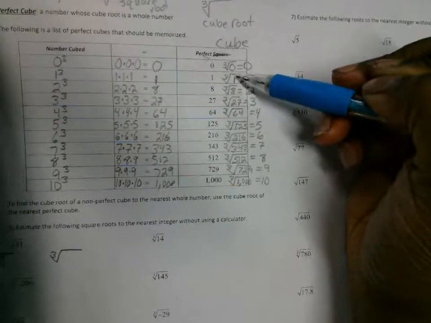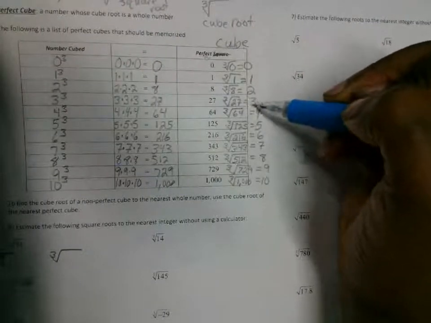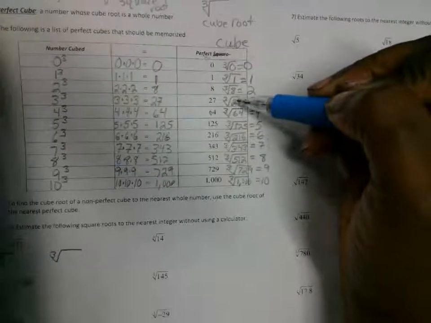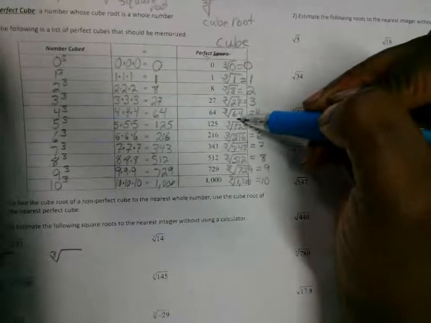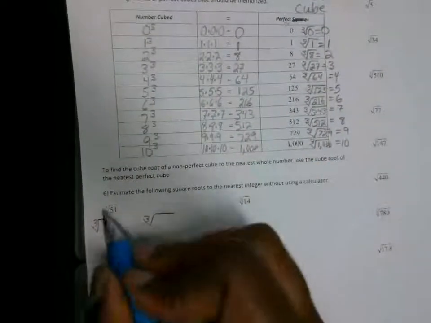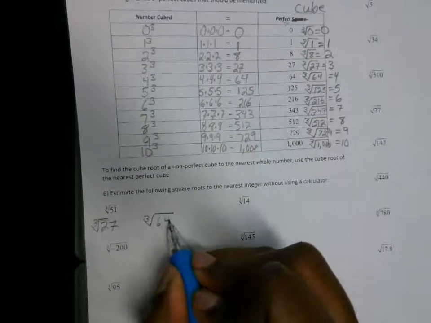Are y'all looking at whole numbers? Yeah. But let's look at perfect cubes. So you're right, the whole number, yeah. So the two perfect cubes are the cube root of 27 and the cube root of what? 64. The cube root of 27 and the cube root of 64.